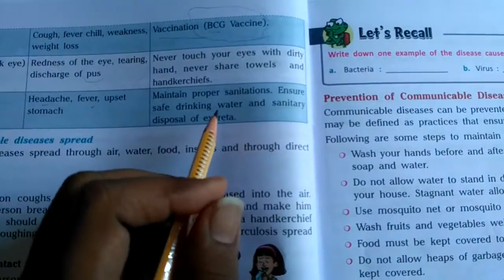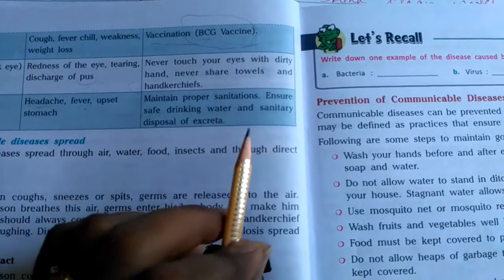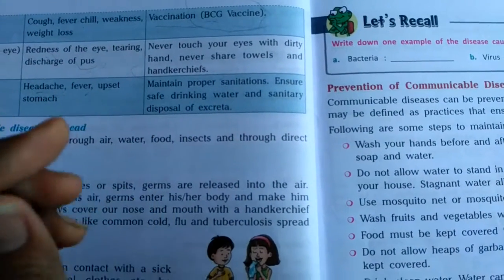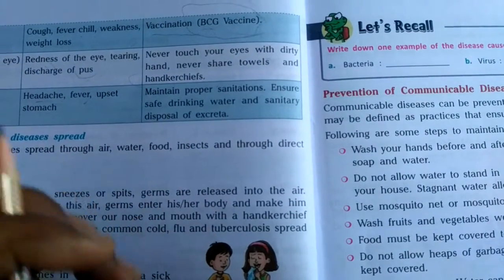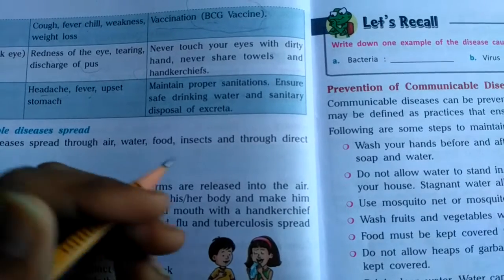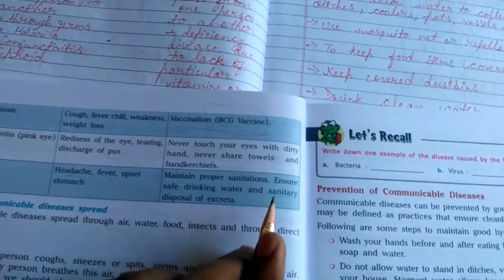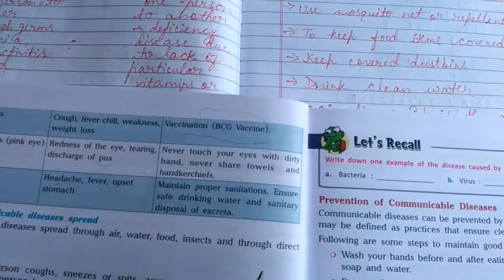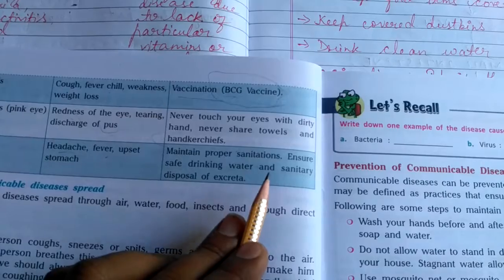What are the preventive measures? Maintain proper sanitation. Yes, proper sanitation habits should be there. That's what I have told you. Your hands, your body parts should be cleaned enough. You should properly and frequently wash your hands. Your washrooms and your personal things like towels, soaps, combs should not be touched by others.